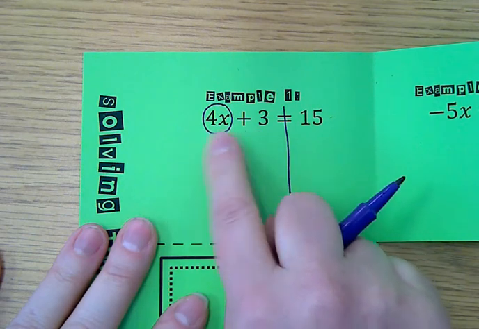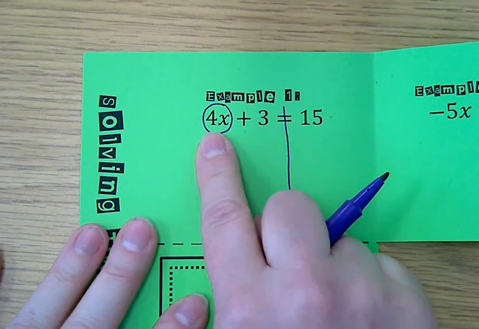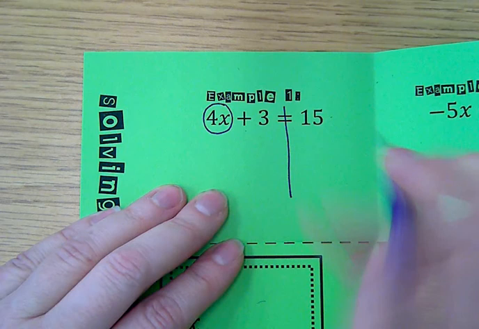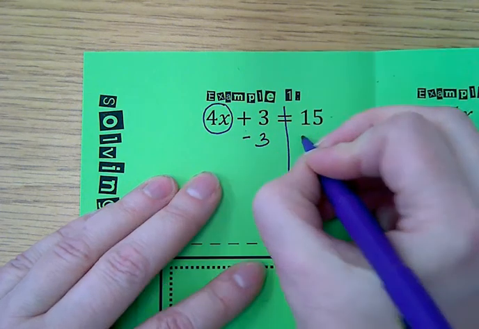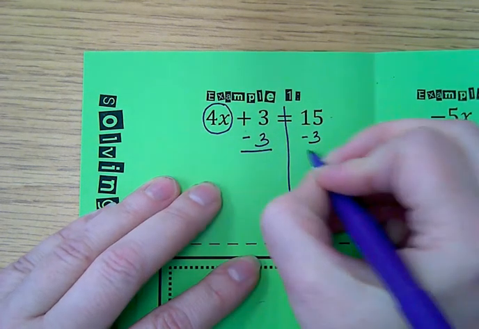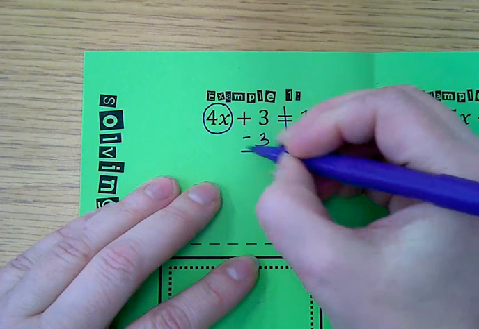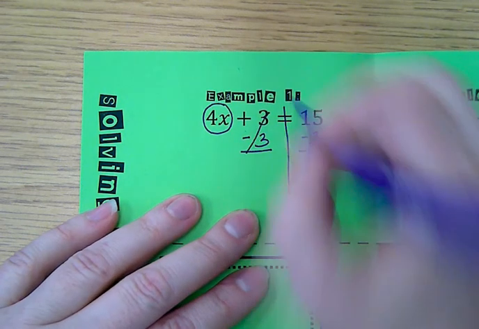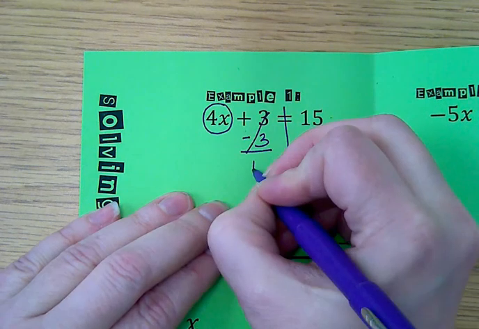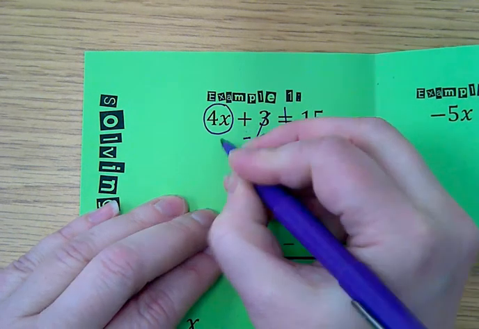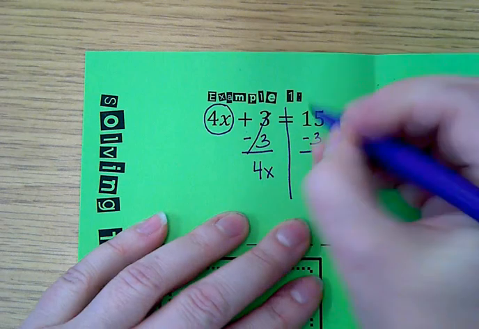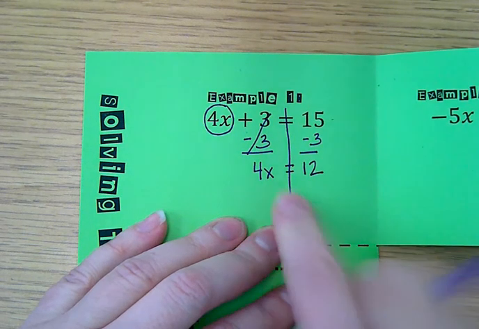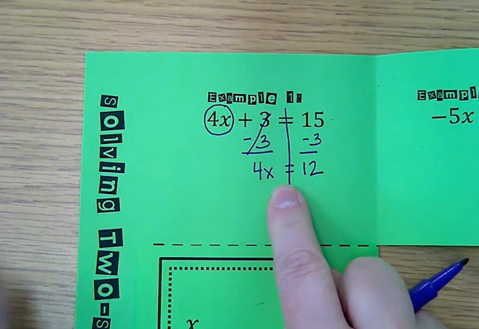So I added a 3 to this 4x. So how do I undo adding a 3? I subtract a 3. These are opposites, positive 3 and negative 3. Positive 3 minus 3, that is a 0. It cancels out, which leaves me with this 4x. So this comes down. 15 minus 3 is a 12. And now we're back to a one-step equation, which we've spent the past week working on.